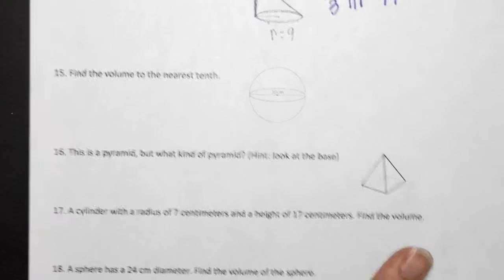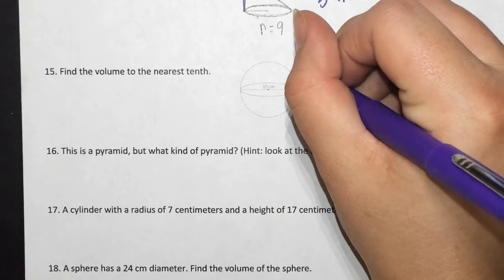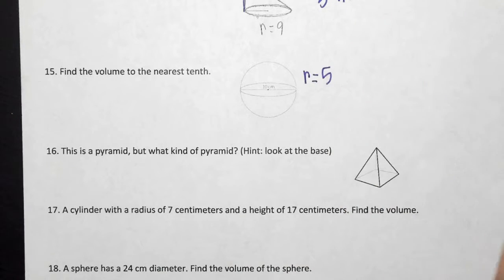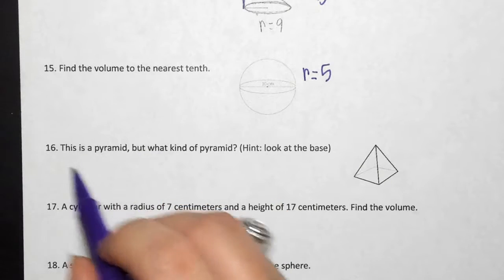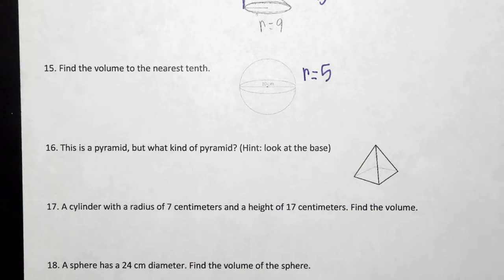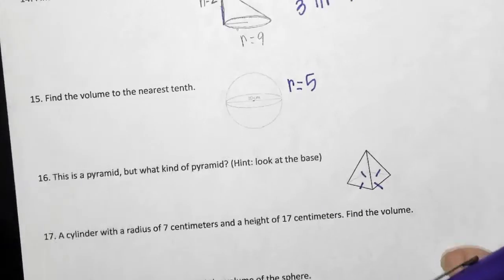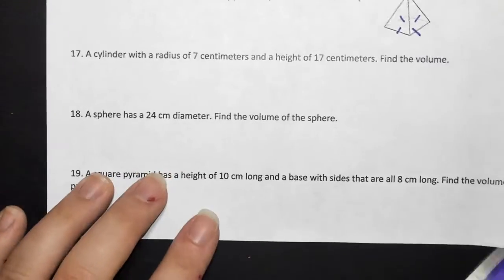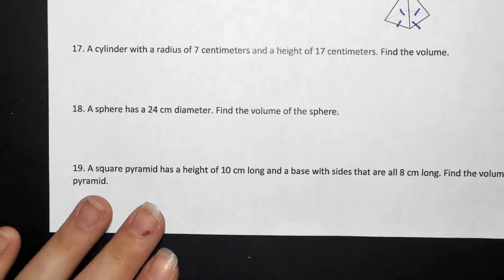Okay, let's go to number 15. What's given to us in 15? The diameter. How do I find the radius? Divided by 2. So that's the only tricky part about that one. Then you just plug it into your formula. Okay, 16. This is a pyramid, but what kind of pyramid? Hint, look at the base. What's it called? Square pyramid. I know I'm skipping through some of these, but they're the ones where you just have to plug it in. And so I want to make sure I get through all of them to at least talk about them.